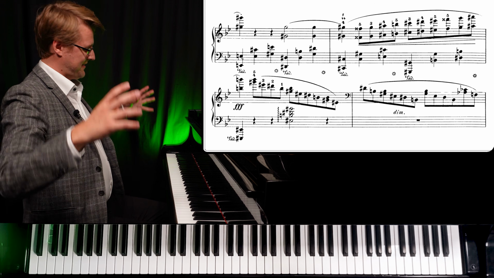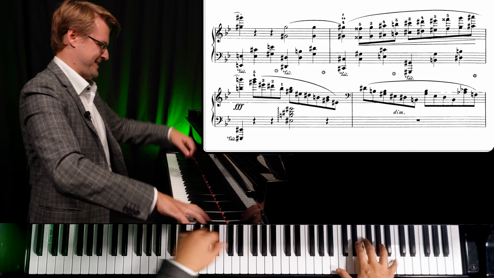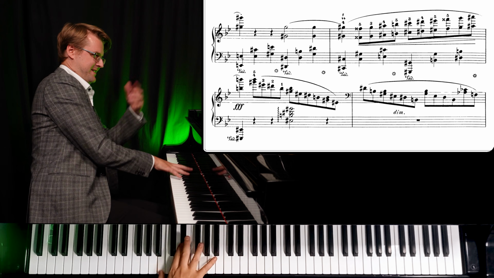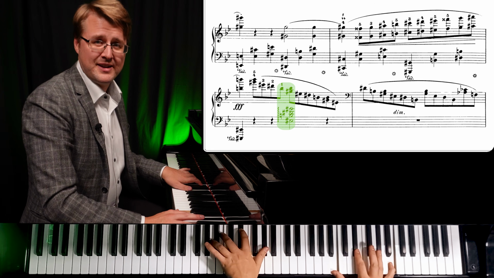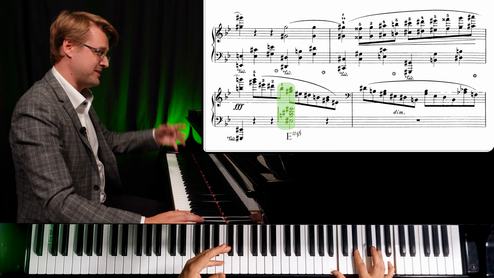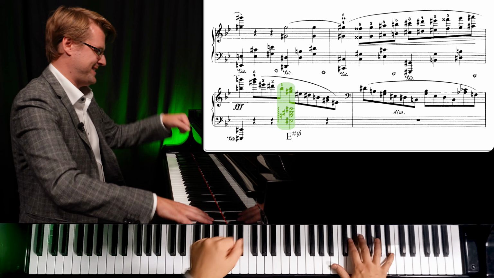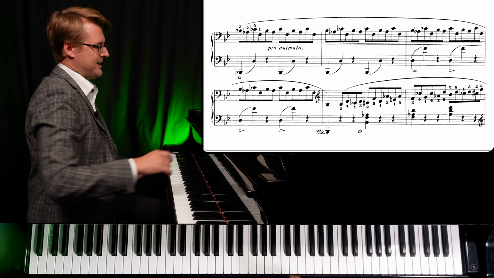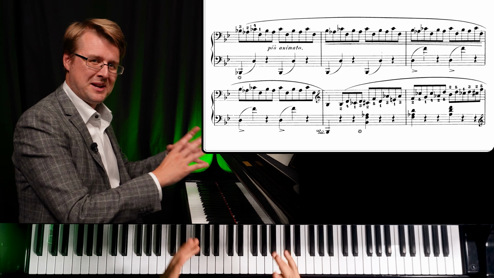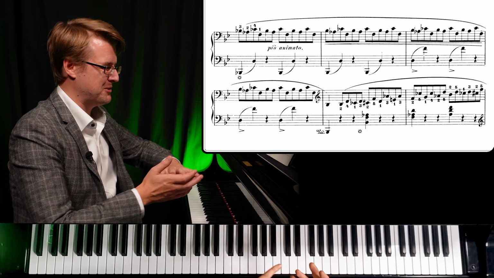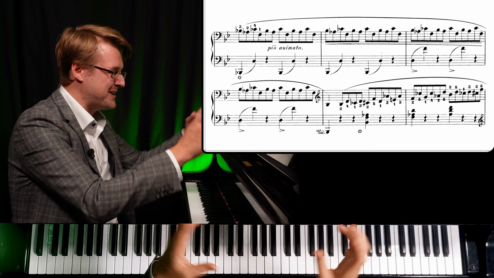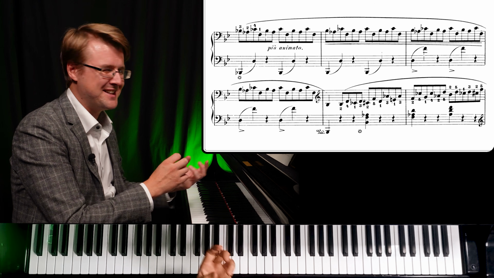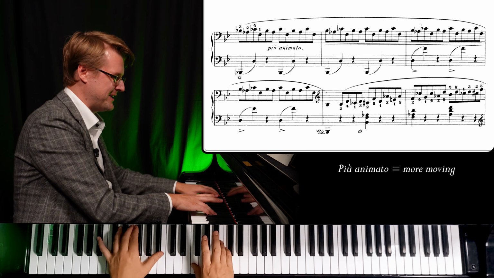And finally, the culmination, coming down, another half diminished chord, but now it's a different setting. So all this force that's built up, now this force is transformed to velocity. So it's coming down in dynamic, but it's increasing in tempo, basically, più animato.